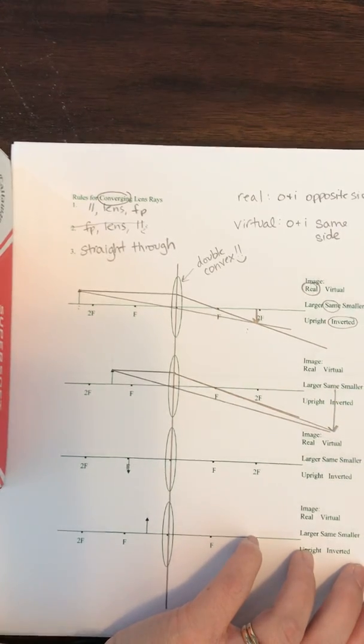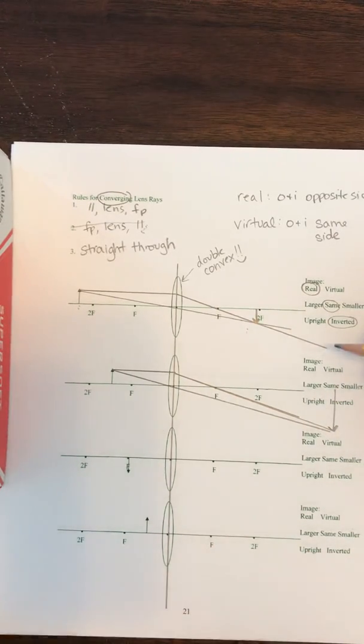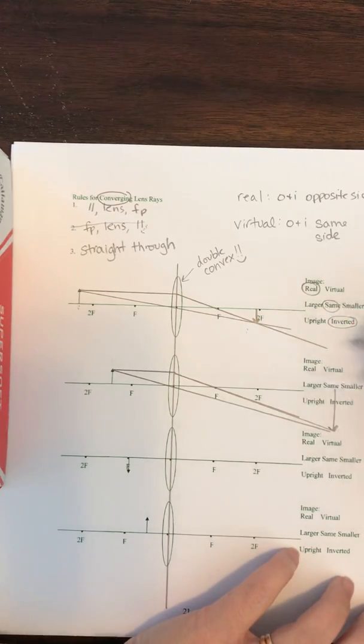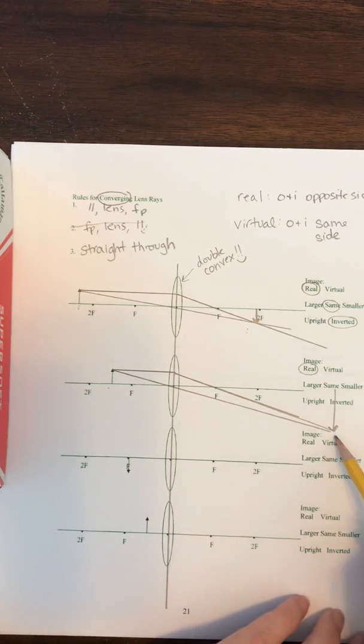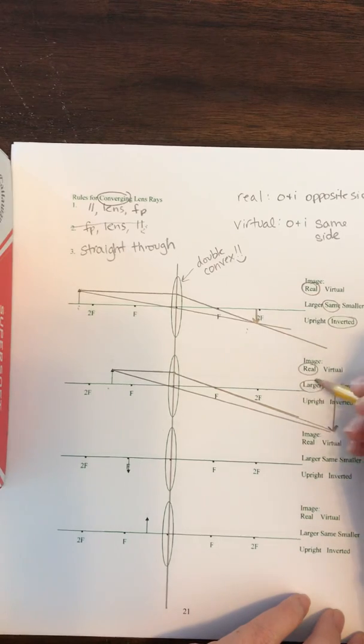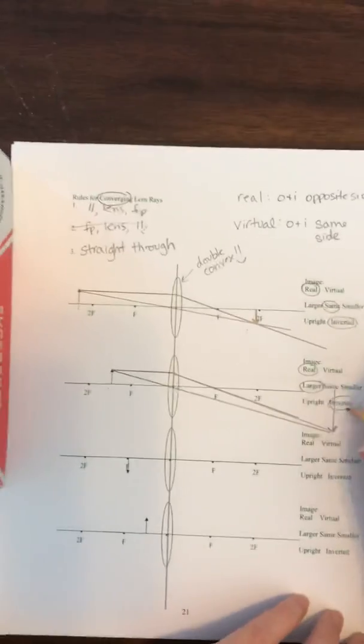This is crazy. Okay, is this real or virtual? Again, real, because the object and the image are on opposite sides, so it's real. Is it larger, same, or smaller? Mine came out much larger, and it's also inverted because it's pointing down, okay?